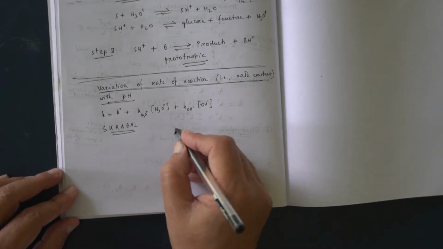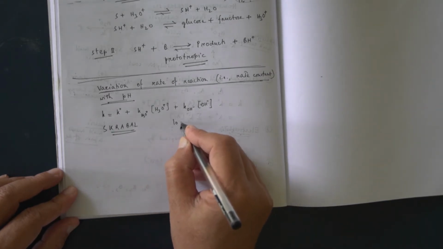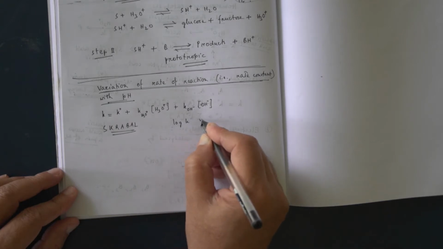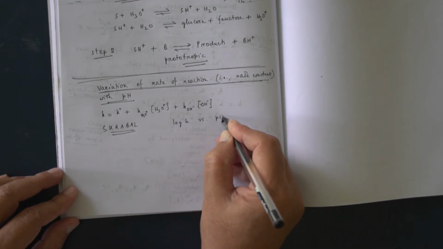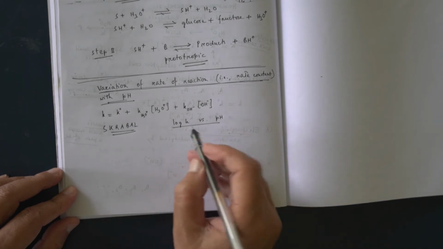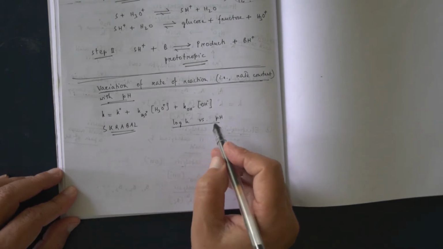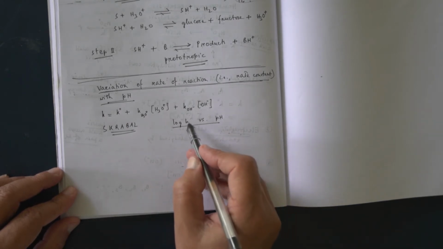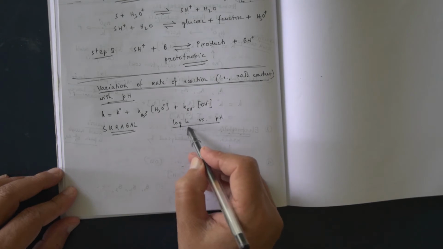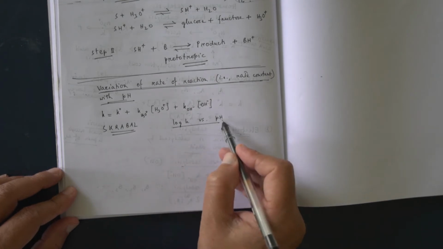What he did is that he plotted log K versus pH to discuss the variation of rate constant with pH of the medium.